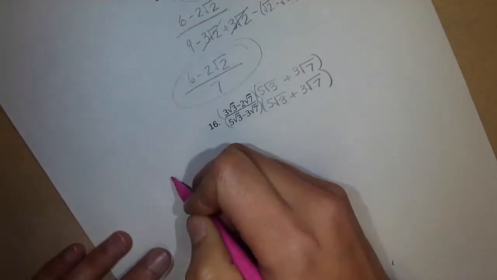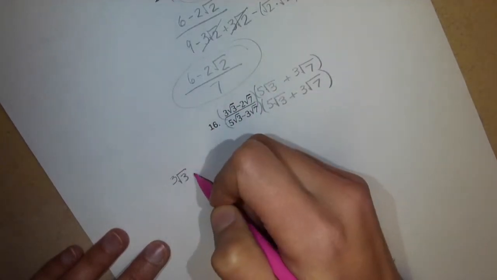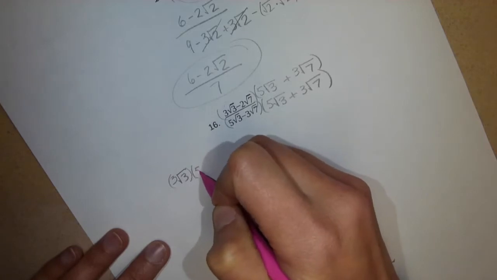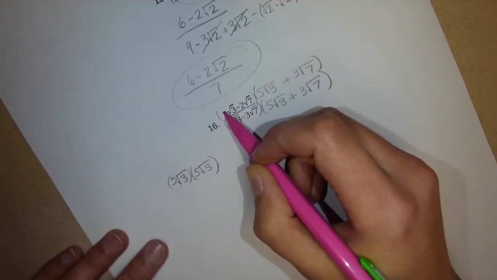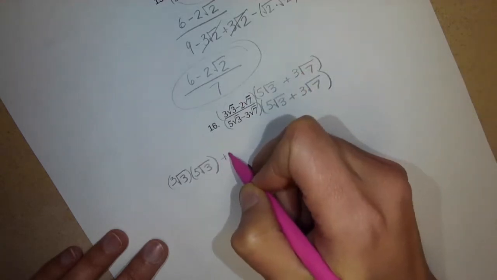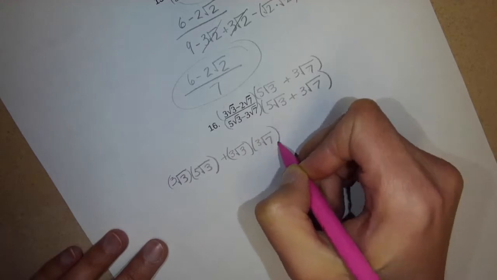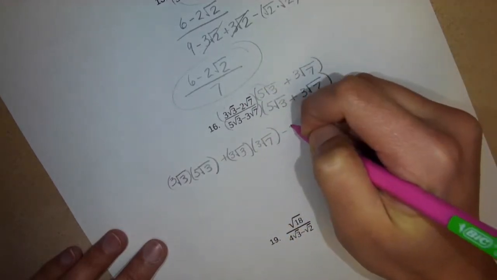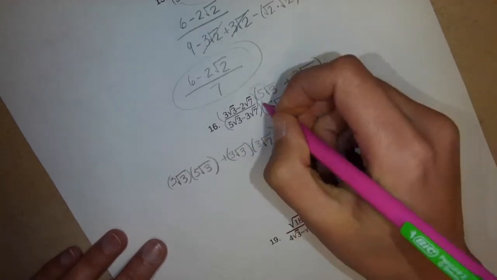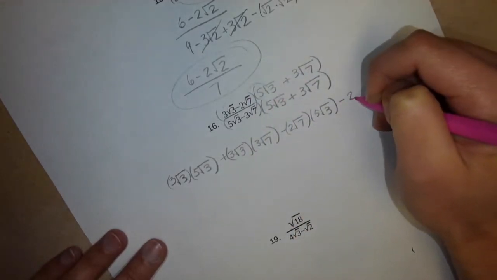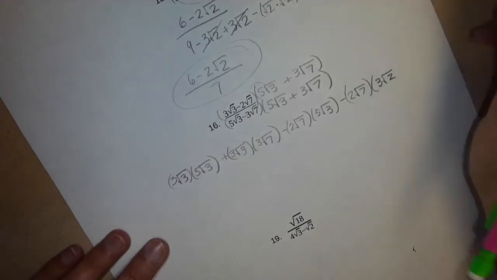Okay, so I will end up with 3 root 3 times this 5 root 3. So I'm just going to write it out like this. And then this will become plus 3 root 3 times 3 root 7. This will be minus 2 root 7 times 5 root 3. And then minus 2 root 7 times 3 root 7. Oops, that's a 2.